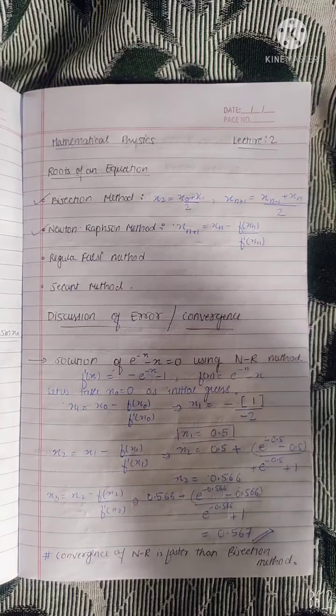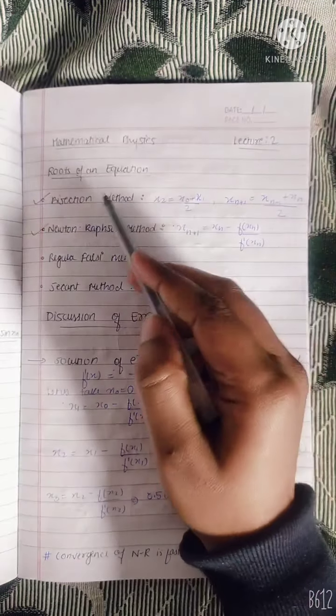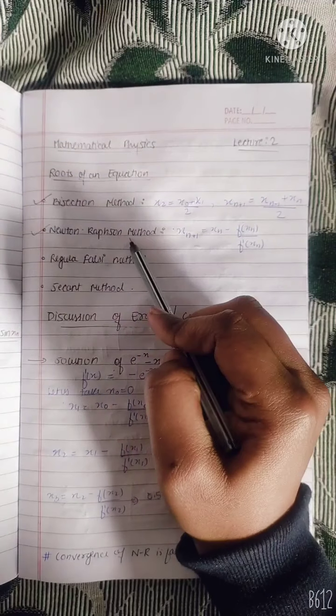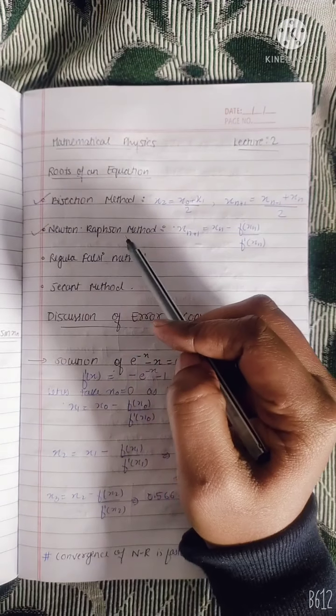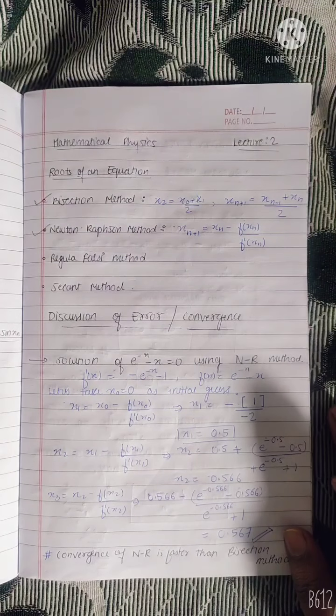Hello students, it is lecture 2 of mathematical physics. In the previous lecture, we completed the bisection method and Newton-Raphson method. These two methods are used for finding the roots of an equation, or the solution of an equation.